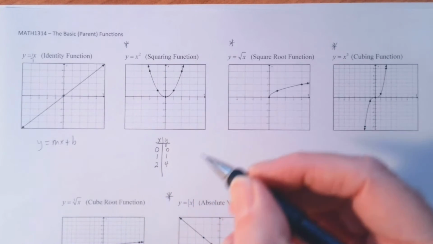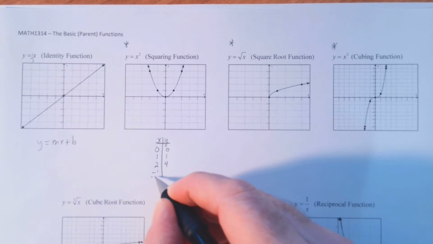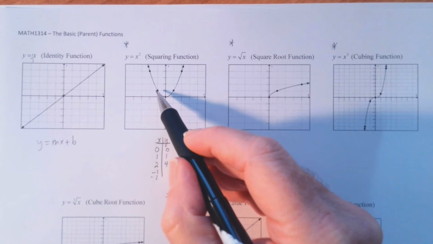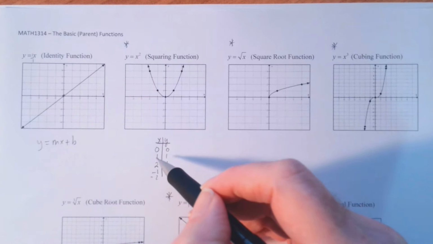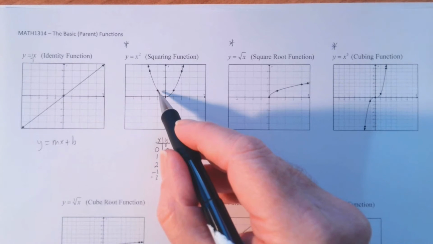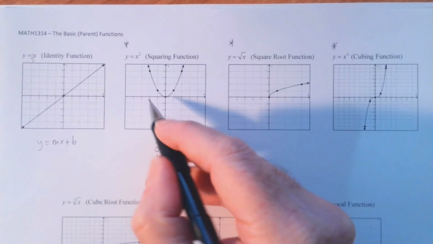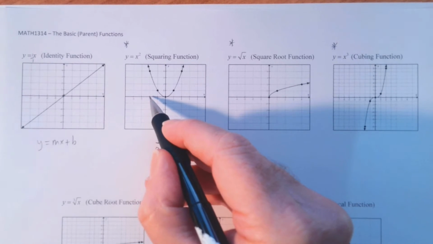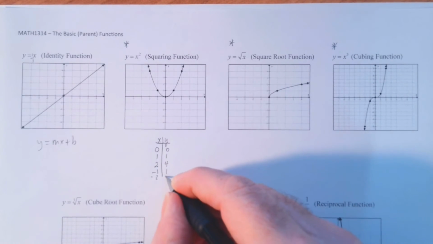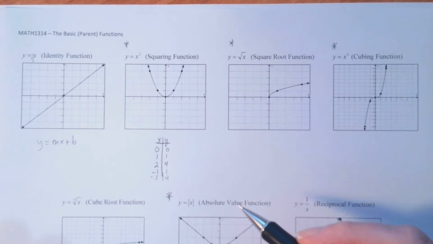We learned that if we plug in -1 and -2, because we're squaring, we end up with the same thing that we got when we plugged in 1 and 2. -1 squared, or -1 times -1, is 1. And -2 squared, -2 times -2, is 4. And so these are the 5 points that I want you to know for this graph.